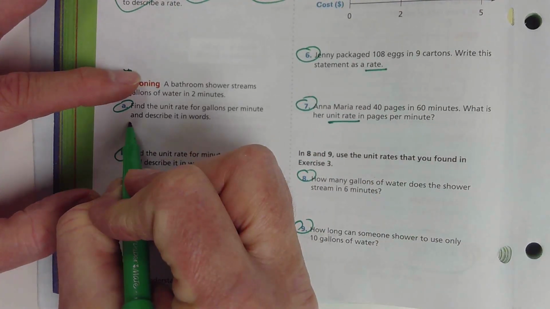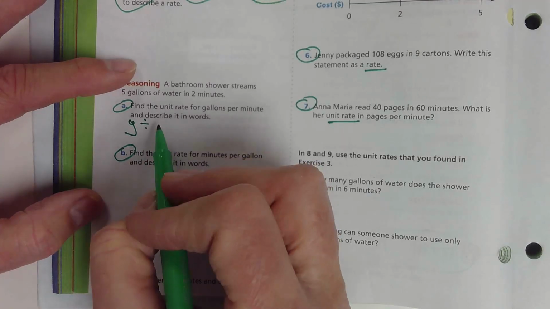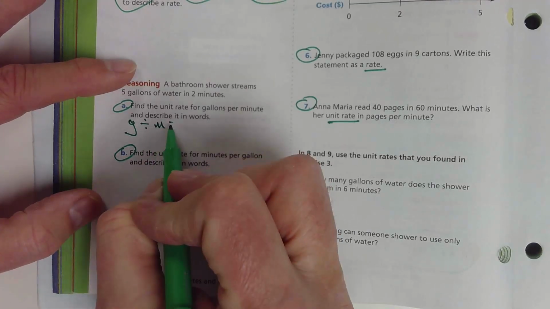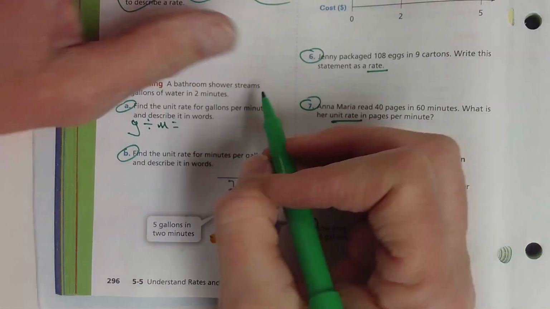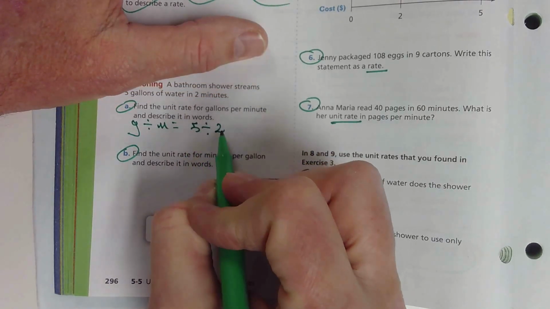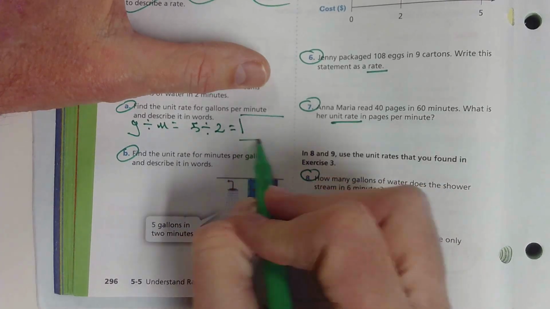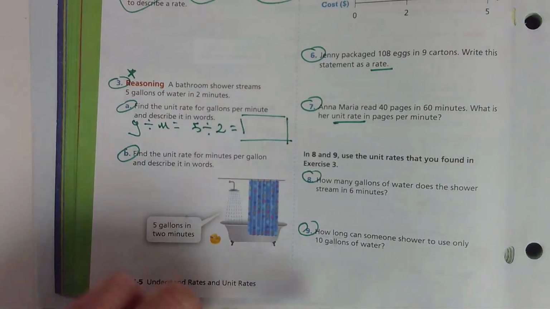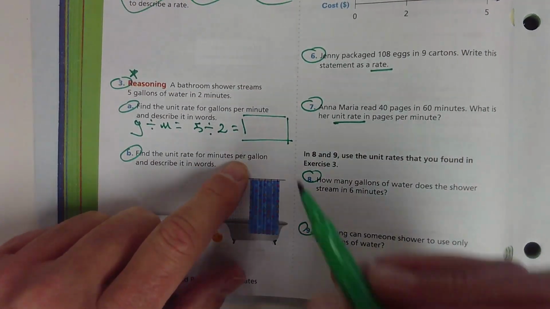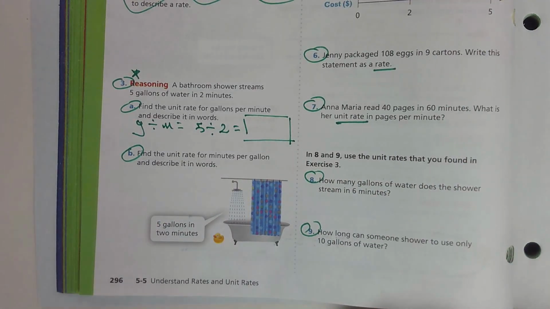But I am going to write down, it's going to be gallons divided by minutes. And so that's going to be 5 divided by 2 equals, and then you'll need to figure that out. And that's going to be gallons per minute.